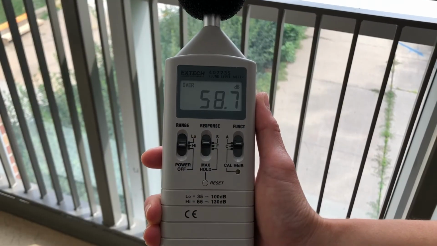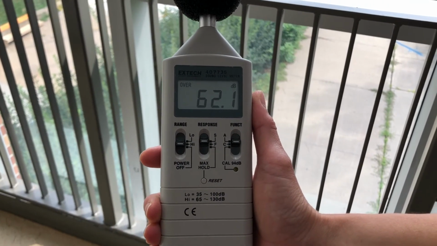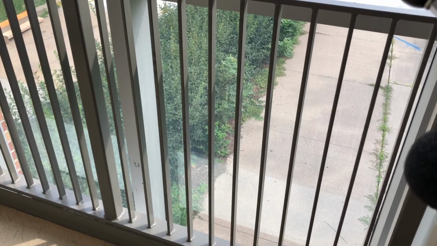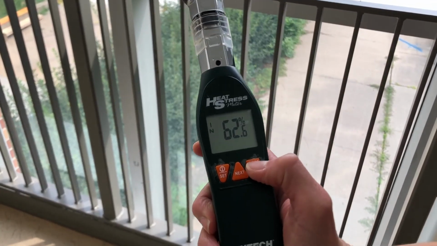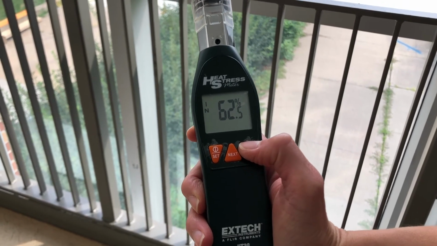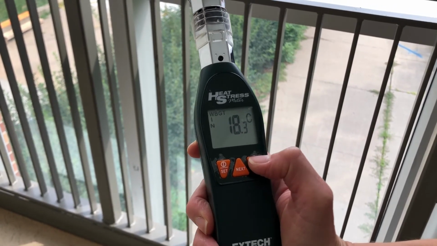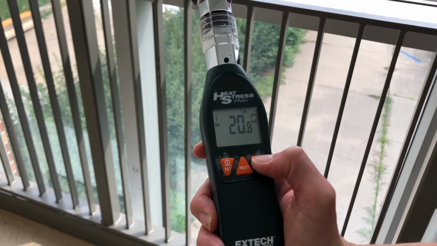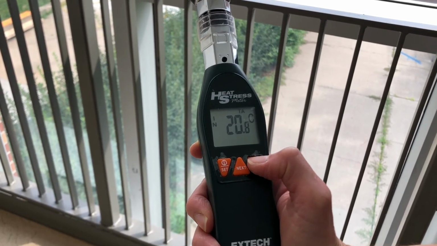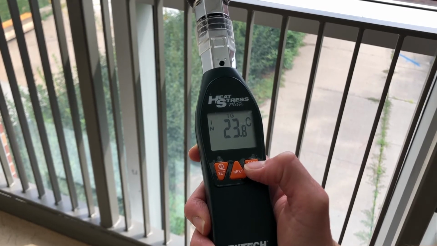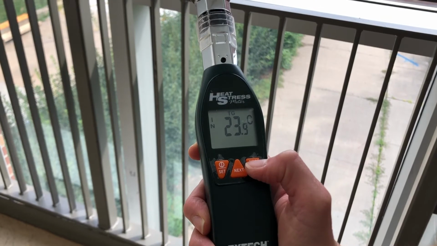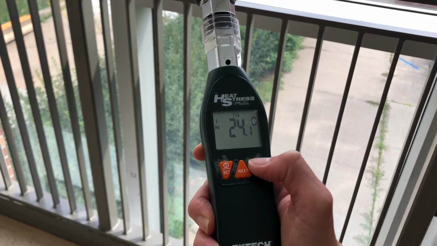Before I started talking, it was at about 44 for sound level meter. Relative humidity in this stairwell is about 62.5%. Wet bulb globe temp is 18.3. Ambient temperature 20.8. And globe temperature 23.8. It is much warmer in this stairwell than elsewhere in the building, just to give you an idea.